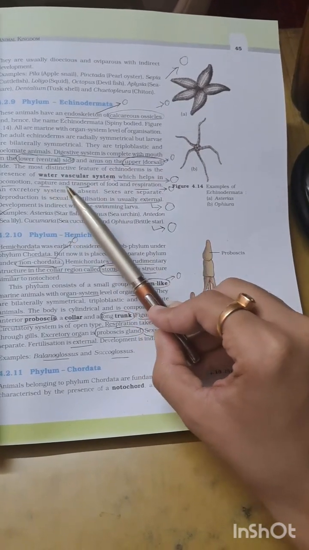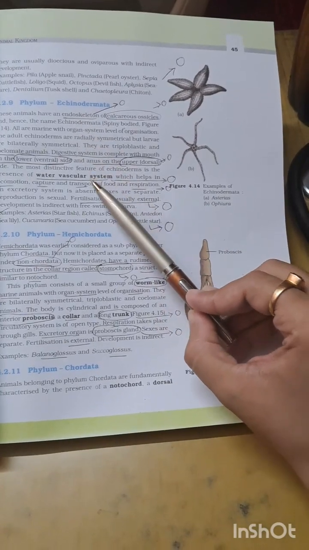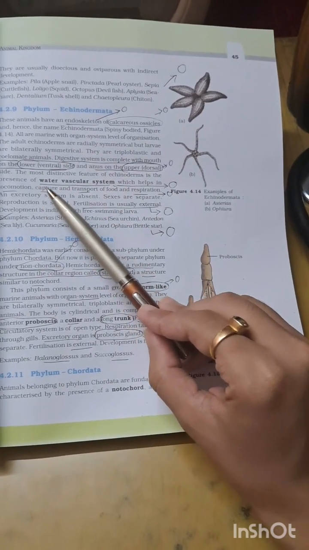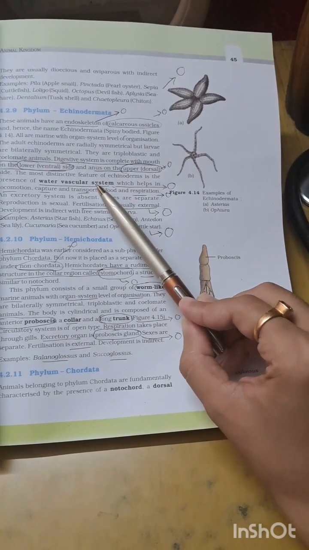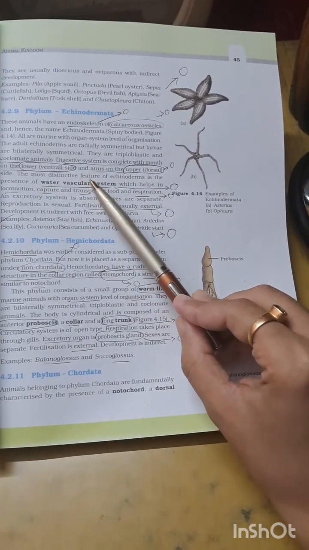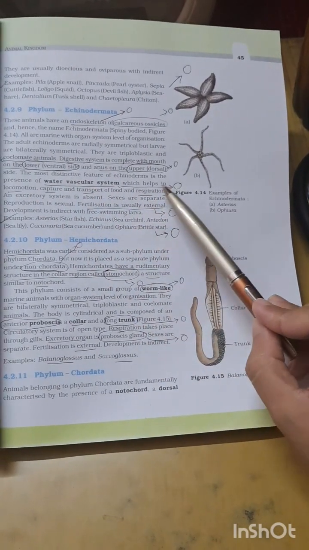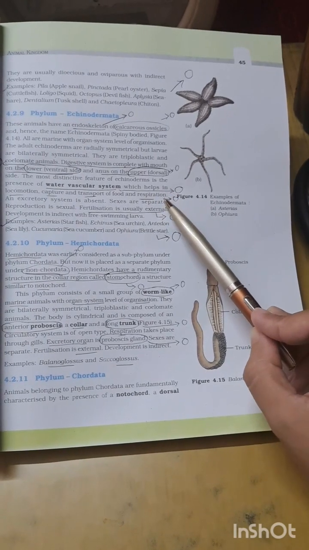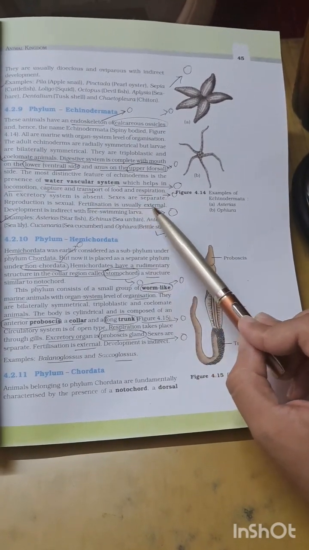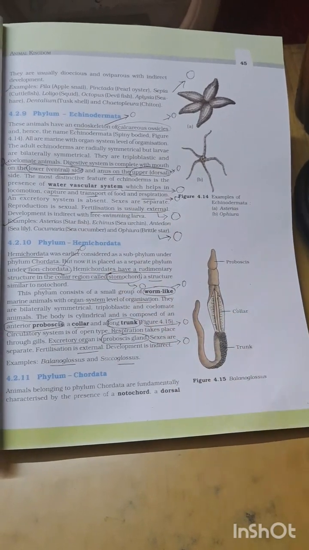And water vascular system is a characteristic of the phylum Echinodermata. You have to remember this, which helps in locomotion, capture and transport of food, and respiration also. You should not think the water vascular system functions only in capture, transport and locomotion, but also respiration. You have to remember this term respiration, because many people miss this term. Now fertilization is usually external, and examples you have to remember again with their alternate names.